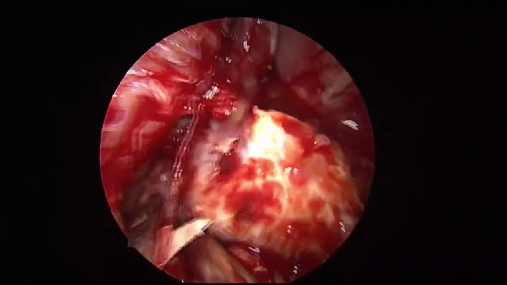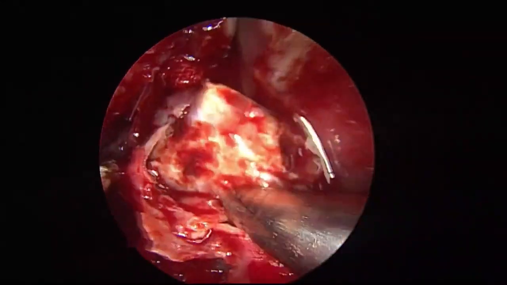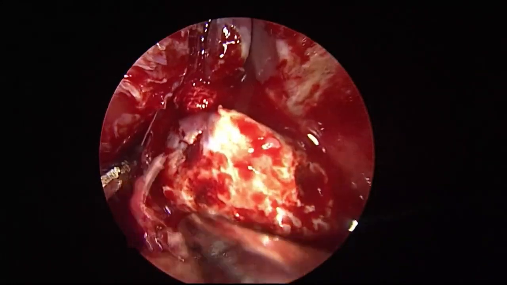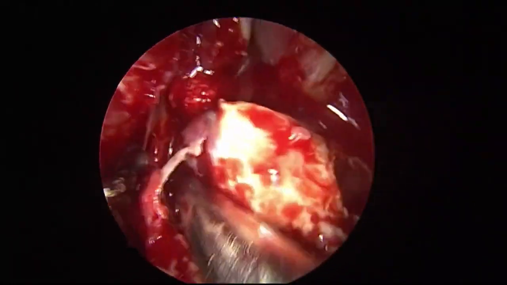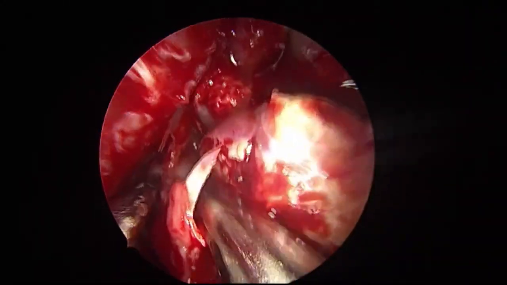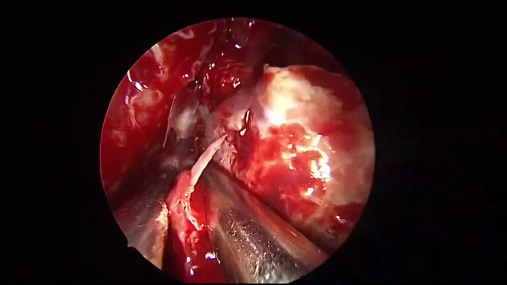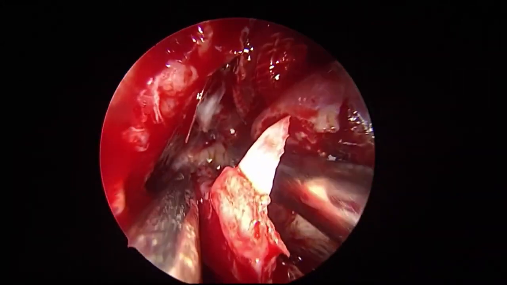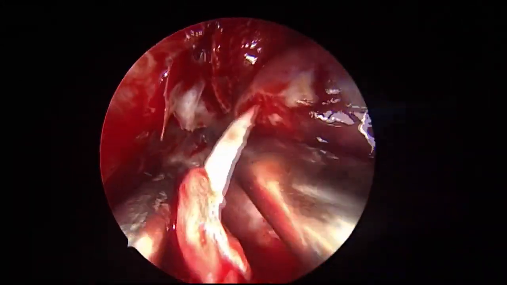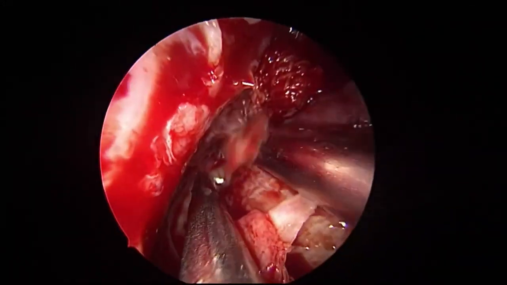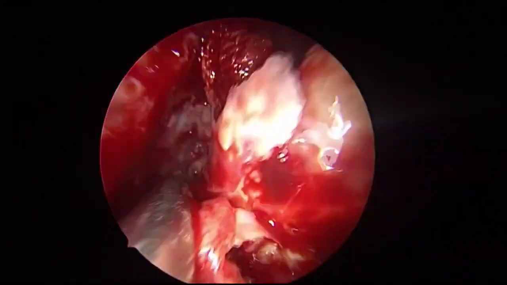Thinned out. That's the uncinate process behind.